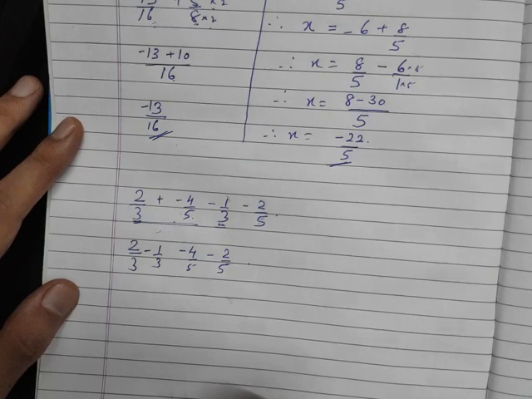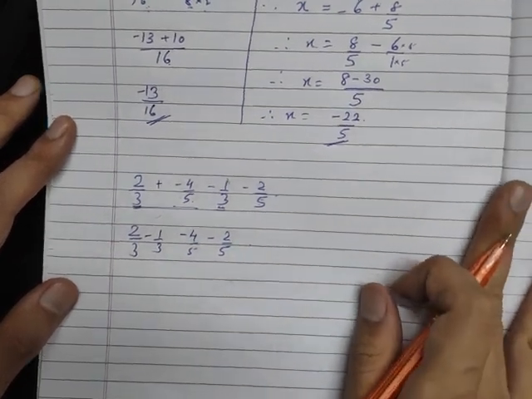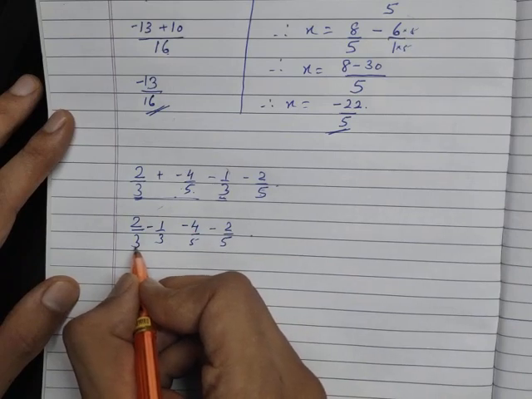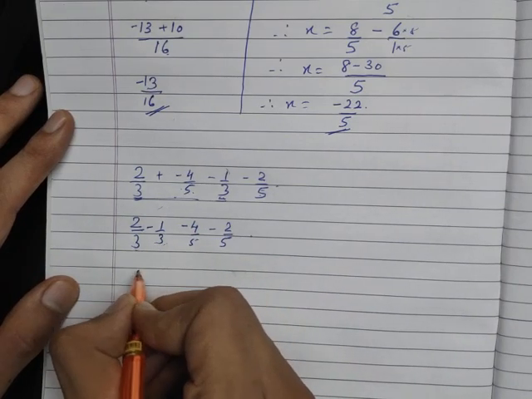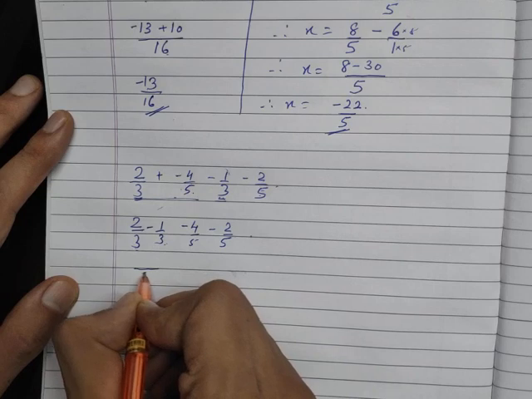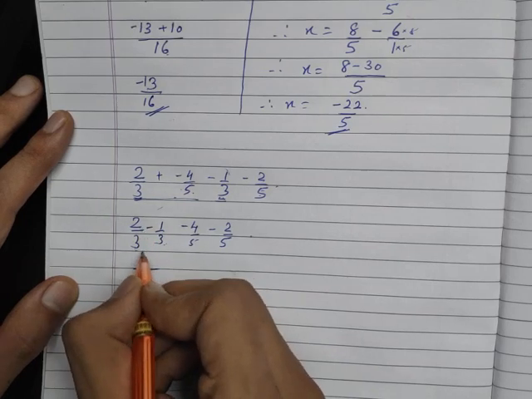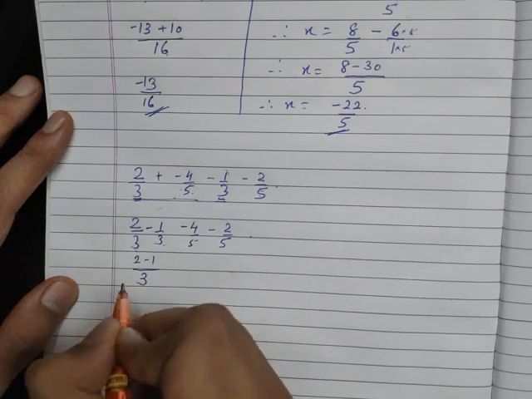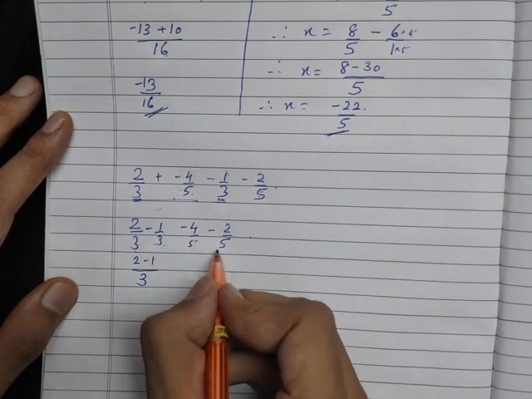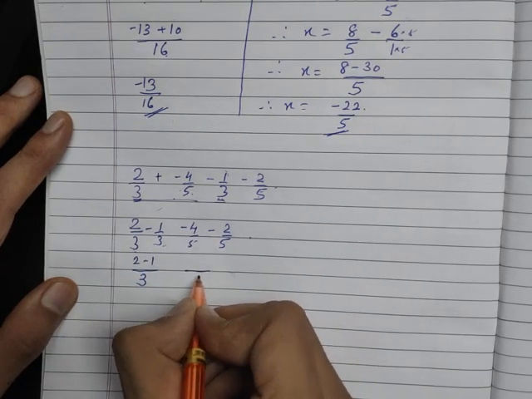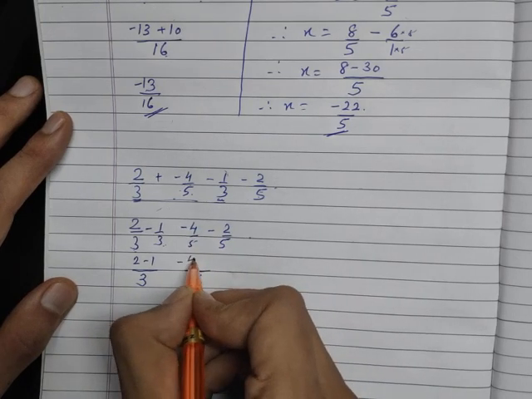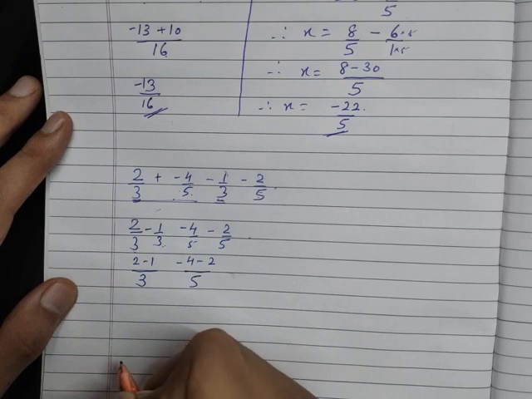Okay. Now, once we have grouped them, it becomes a bit easier because I can see the denominator is the same. I can directly write it once. So the denominator is 3 and 2 minus 1 as it is. And again here 5 becomes the denominator and minus 4 minus 2 as it is.